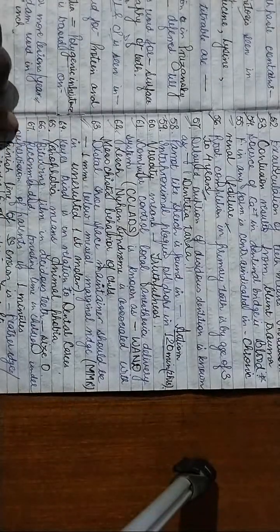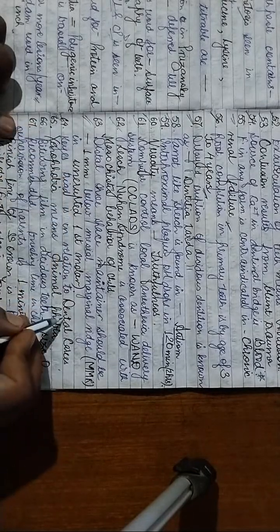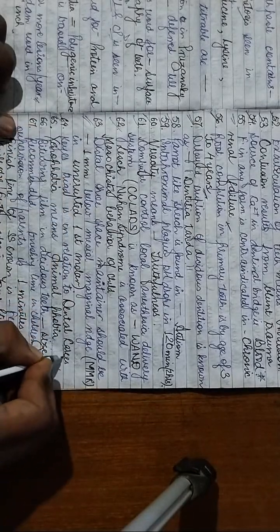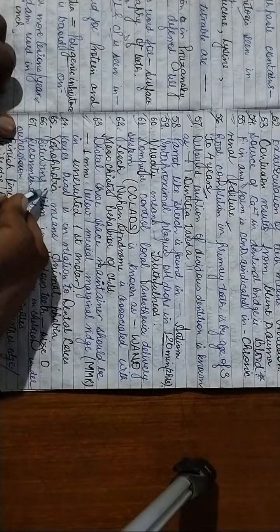Next is the Keyes triad. Keyes triad is given in relation to dental caries. Now moving on to the next important MCQ, that is xenophobia.